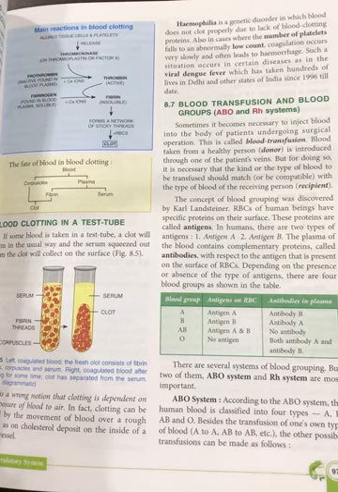So, hemophilia is a genetic disorder in which the clotting of blood takes place slowly, and it is caused due to the lack of blood clotting proteins, and sometimes the blood does not clot because of the lower number of blood platelets.